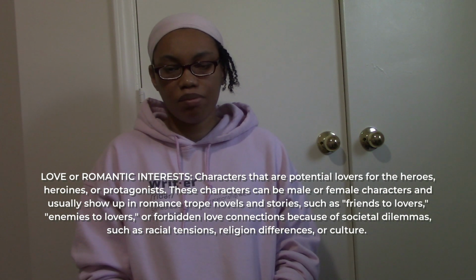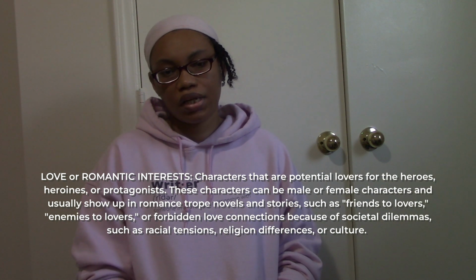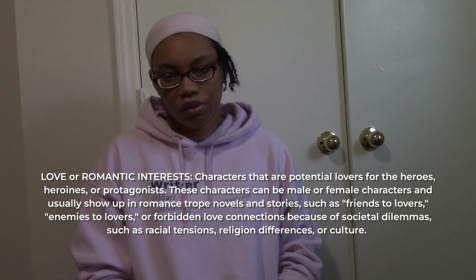These characters can be male or female characters as well in a story.